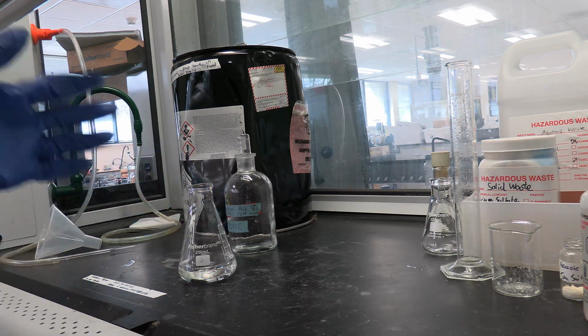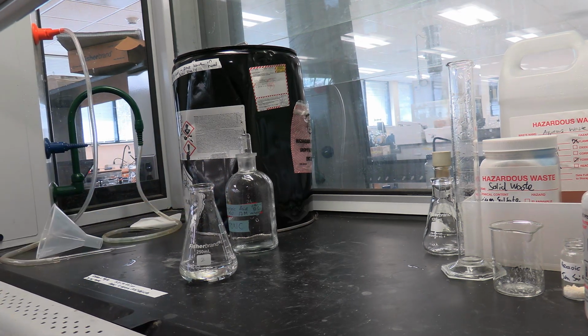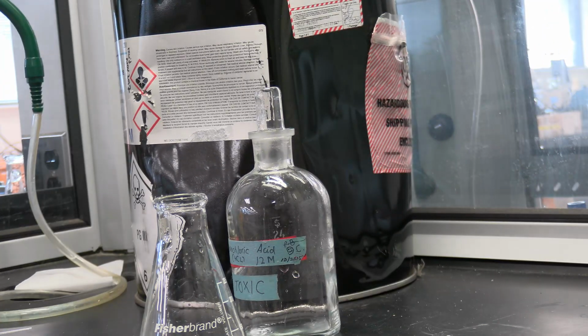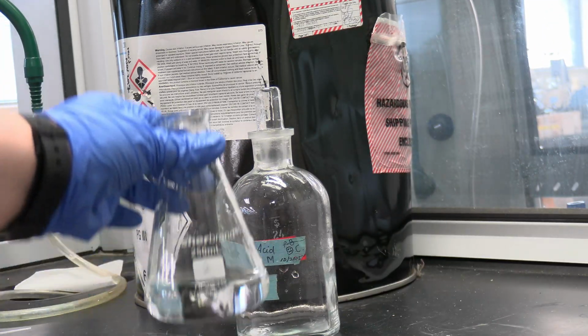Now that I can add that to the water, all I have to do is swirl the flask a little bit to mix, and it should be ready to use. That's all for making certain concentrations of acids and bases.